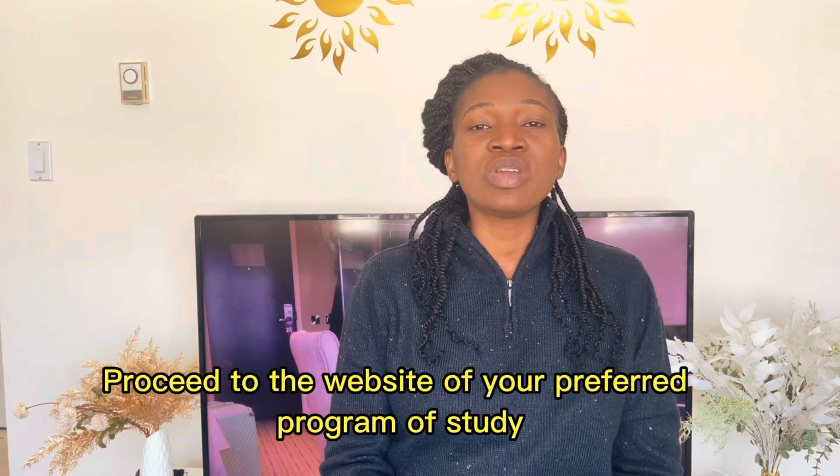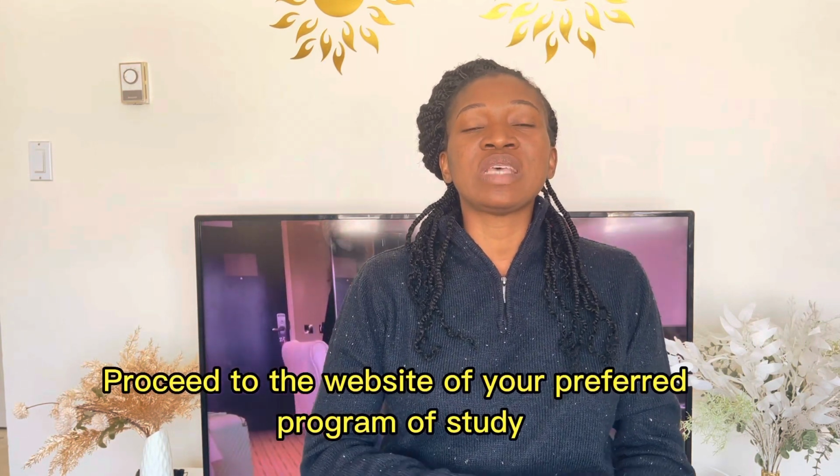Some of them will be arranged in alphabetical order. Others will be arranged according to the schools and the faculties. So you take your time and go through all the courses that are outlined under the graduate programs. If you find any of the courses that you are interested in, or the course that you want to study, you go further to click on the course. When you click on the course, there is an overview of what the course is all about.